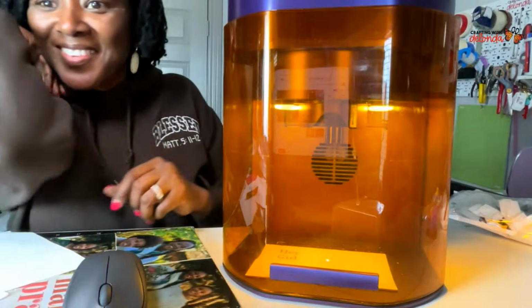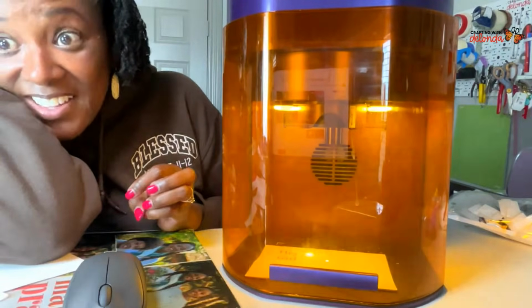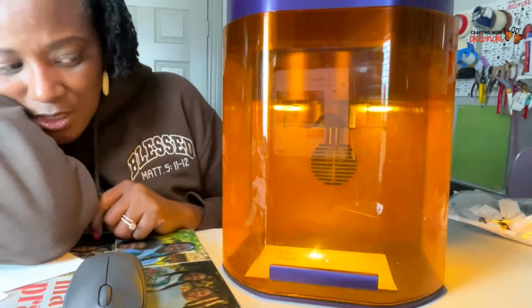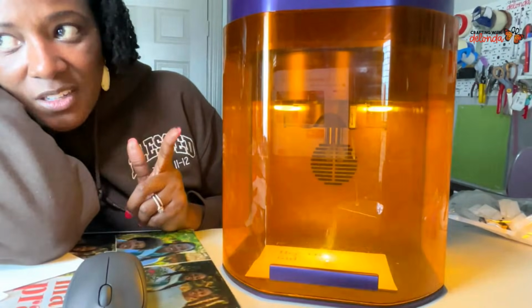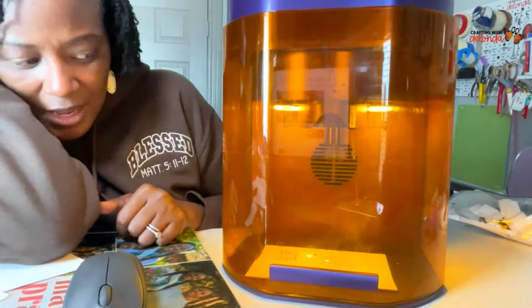Okay. Hey. Yes, that's for this machine only. So if I was using the Vista, it would be different. I'll use the Vista. I'm going to use the Vista too. So I know a lot of people have the Vista.